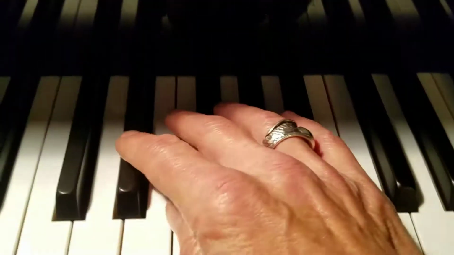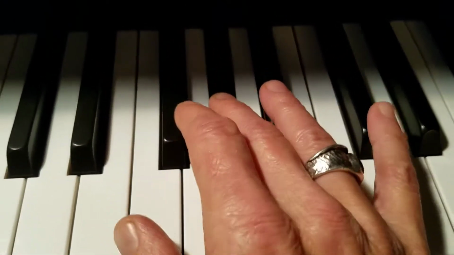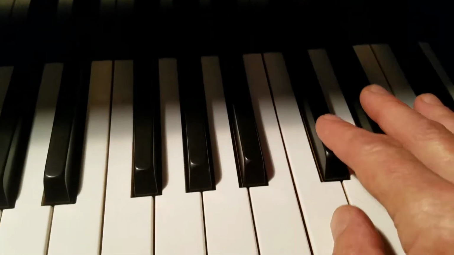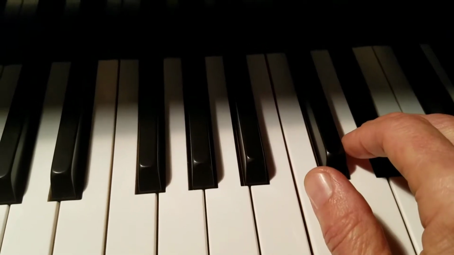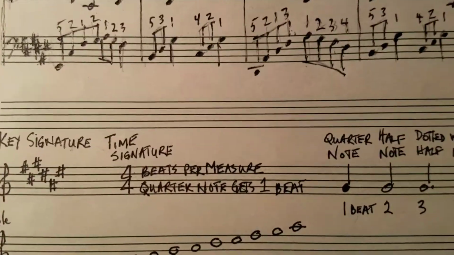Okay, the harmonic minor, you would have D sharp, E sharp, F sharp, G sharp, A sharp, B. You would have C double sharp and D sharp. Okay, but remember we're in the natural minor scale, so we have exactly the same keys.